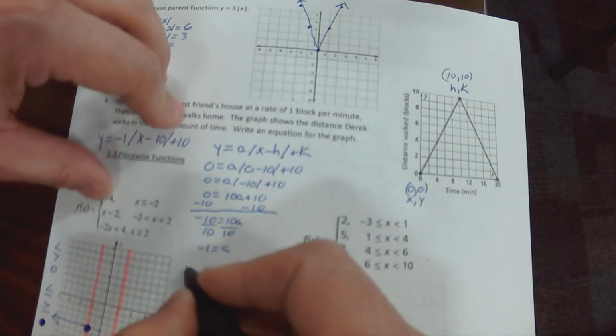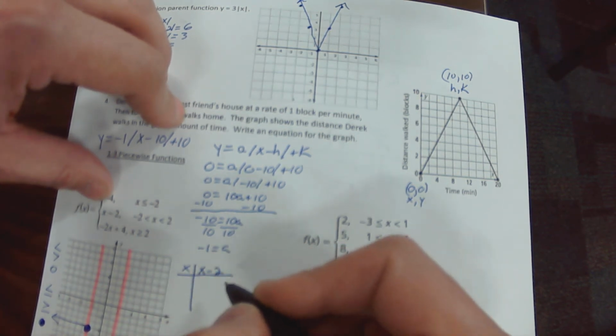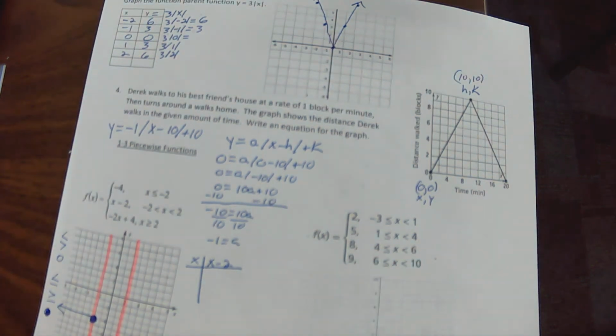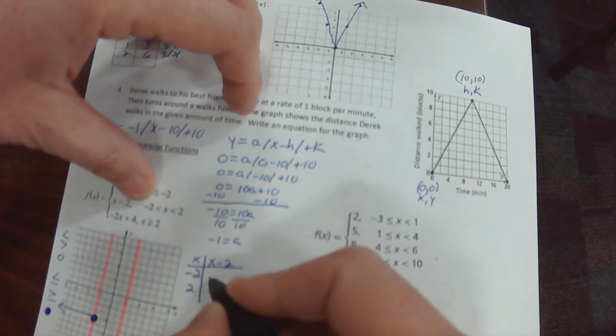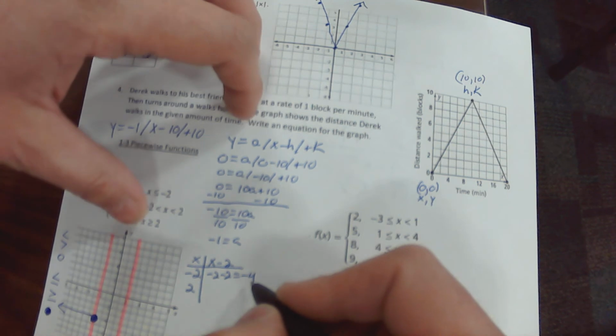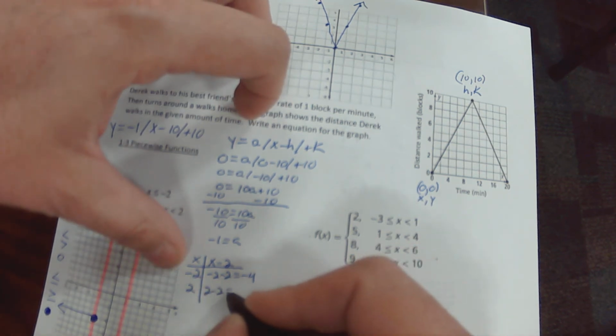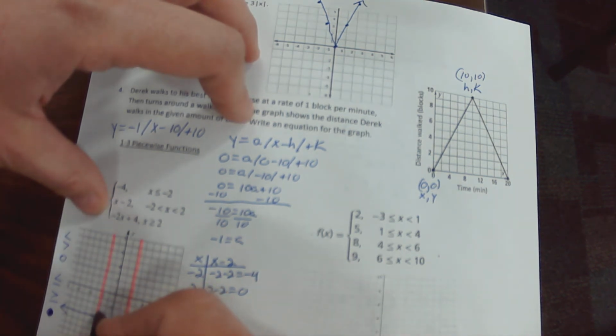All right, here we go. Let's make a function table for this. This is my y coordinates. All right, so I'm going to use -2 and +2. -2 minus 2 is -4. And my other coordinate is 2 minus 2 is 0. Back to down 4, 1, 2, 3, 4.